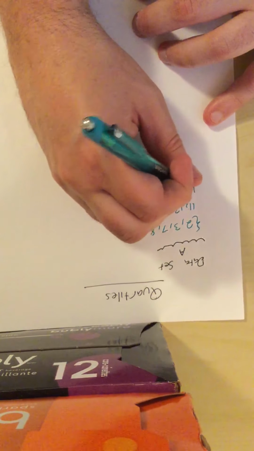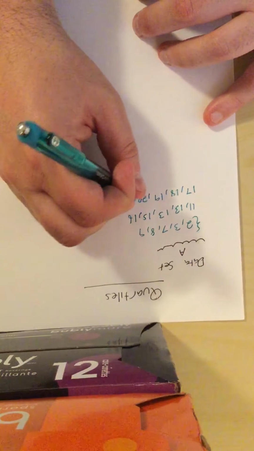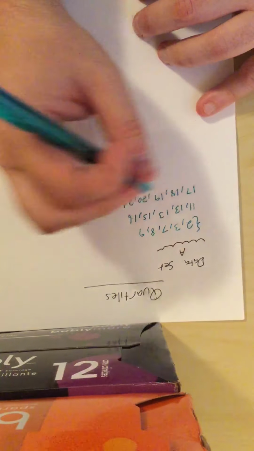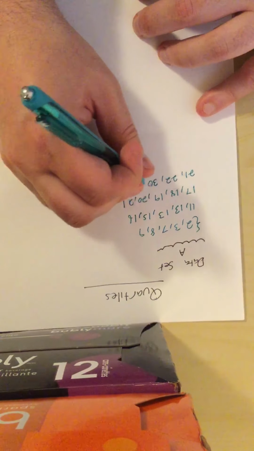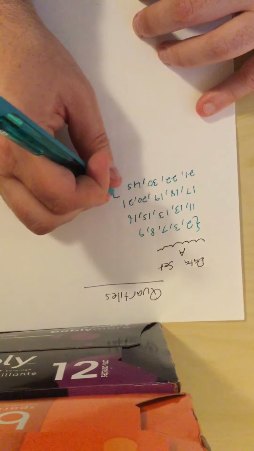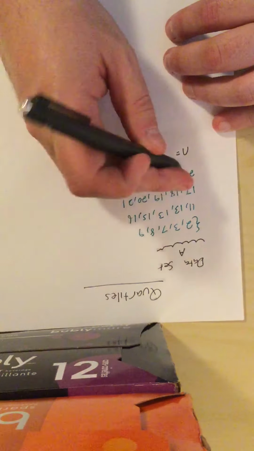15, 16, 17, 18, 19, 20, 21, 21 again, 22, 30, 45. Okay, so what we have is our n for this data set, the number of points. We have 5, 5, 5, and 4. We have 19.